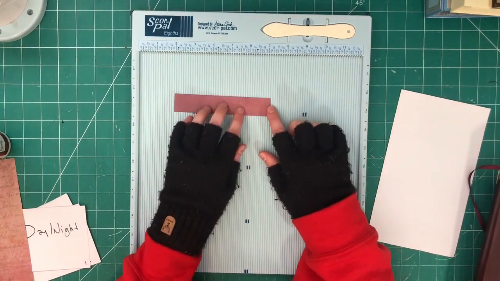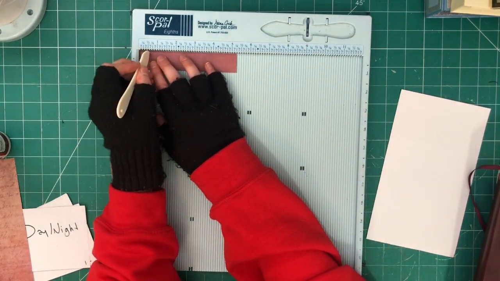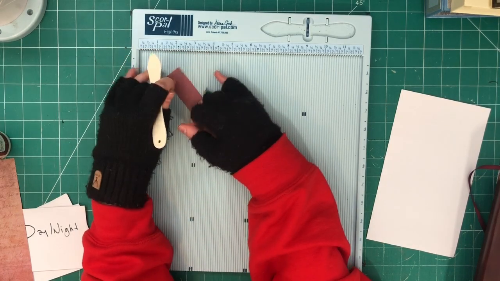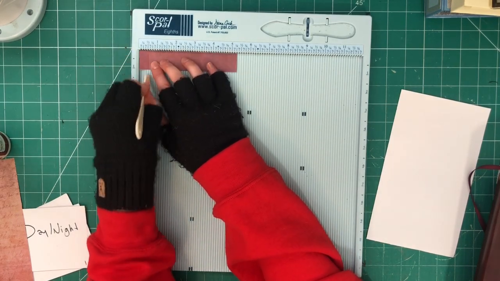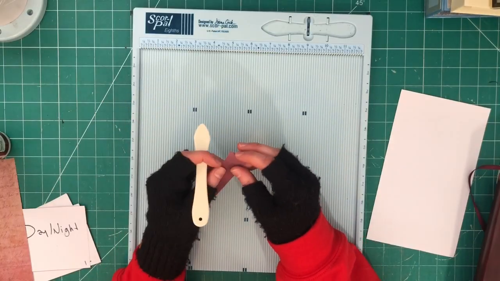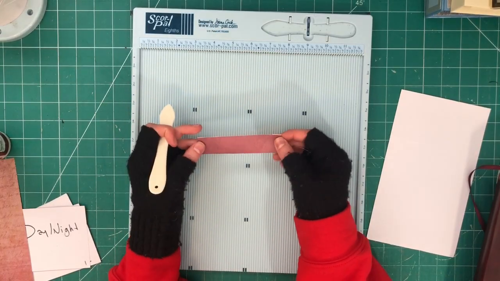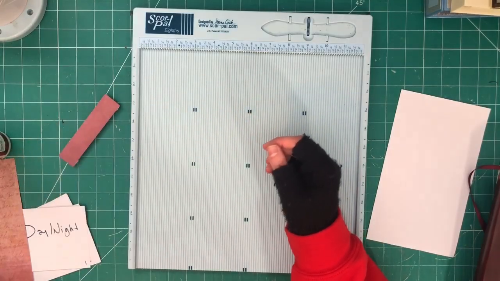So we're going to start with our scoreboards here, and our 1 inch by 5 1/4 piece. And you just want to score on 1/2 inch on both sides of the 5 1/4 piece. Just going to fold that over really quick, both sides. That's ready. We're going to set that off to the side.